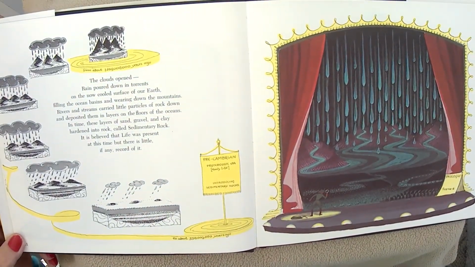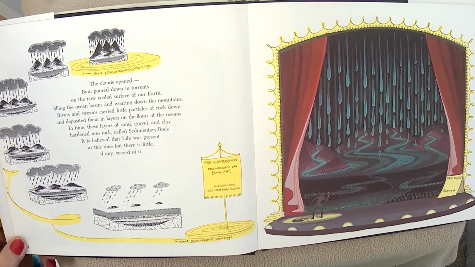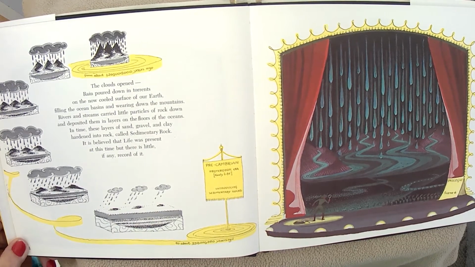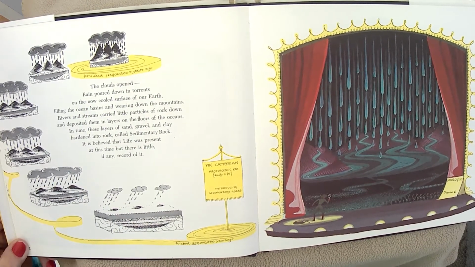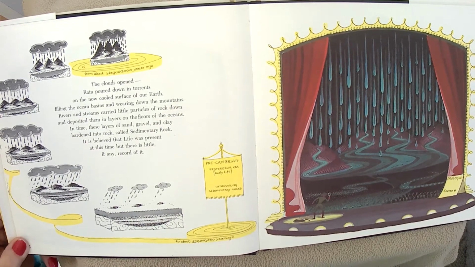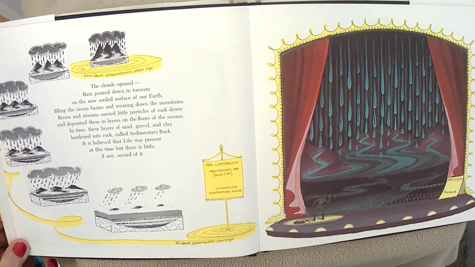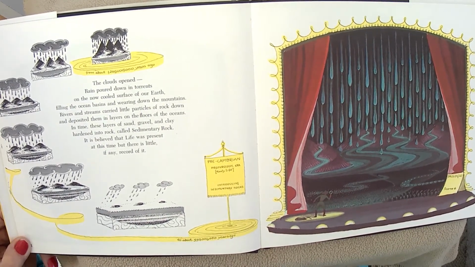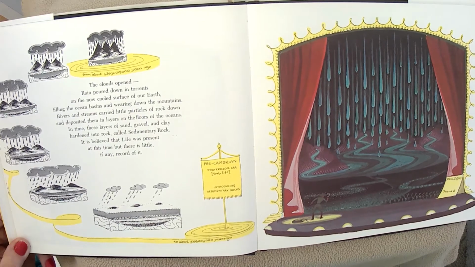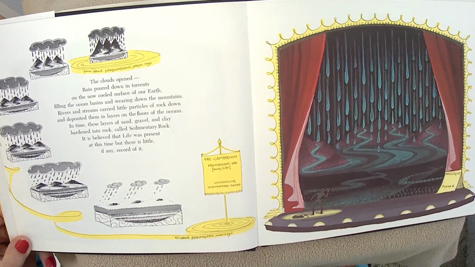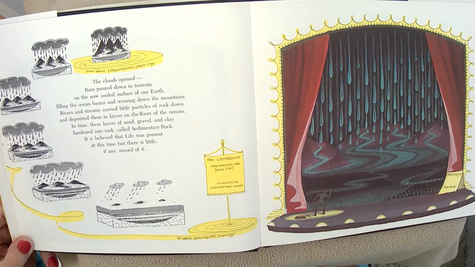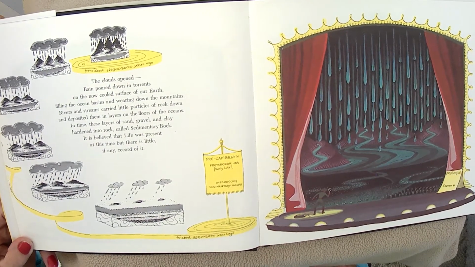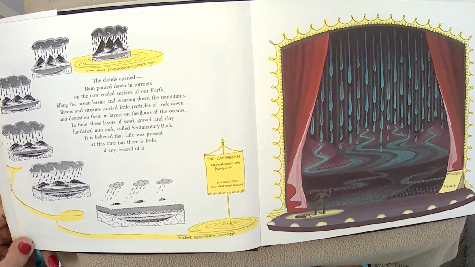The clouds opened, rain poured down in torrents on the now cooled surface of our Earth, filling ocean basins and wearing down the mountains. Rivers and streams carried little particles of rock and deposited them in layers on the floors of the oceans. In time, these layers of sand, gravel, and clay hardened into rock called sedimentary rock. It is believed that life was present at this time, but there is little, if any, record of it.